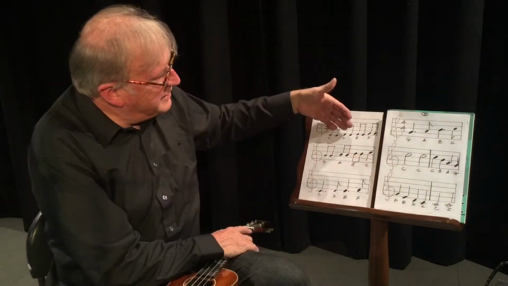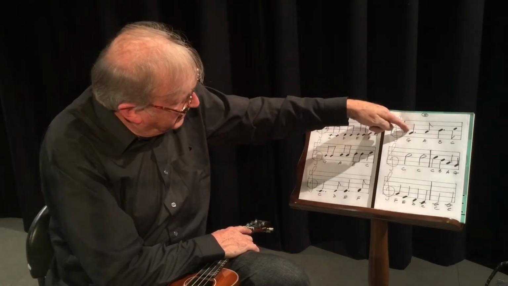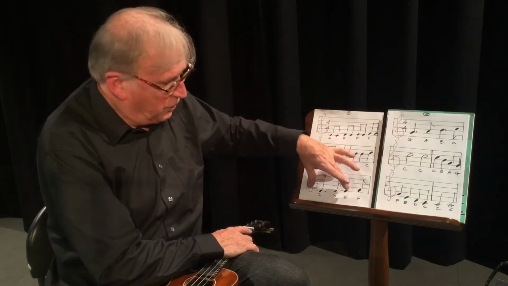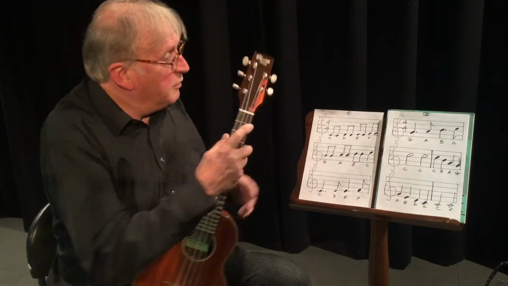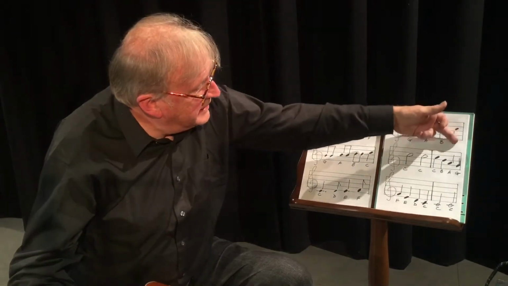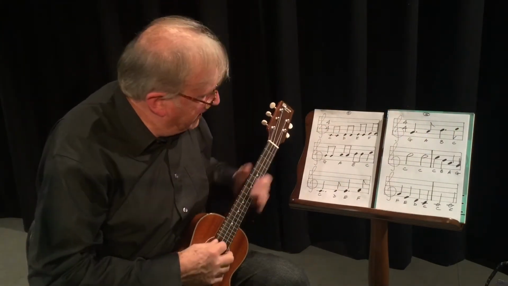So let's have a listen to see what this bar and this bar finishing there sounds like. So we've got dotted crotchets now. Okay, we've got a scale of C, so C, D, E, F, G, A, B, C, and then 2 C's there. I'm going to count 4 beats in the bar again.